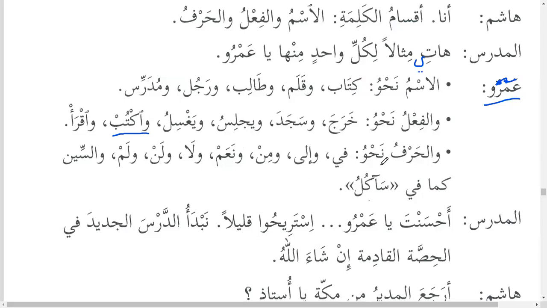Wal harfu, and the particle, nahw, fi means in. Wa ila, and to. Wa min, and from.